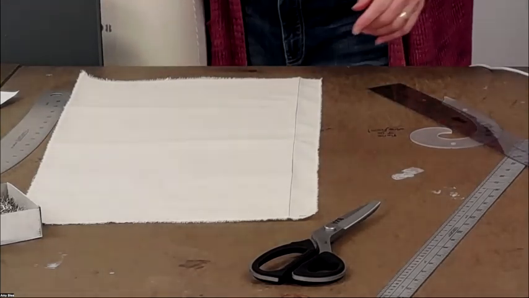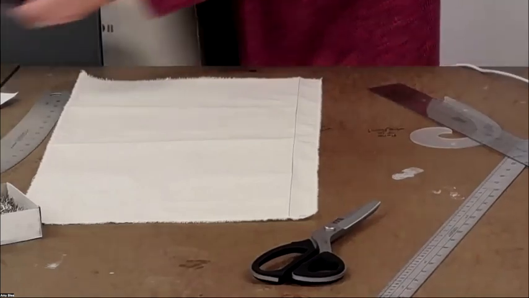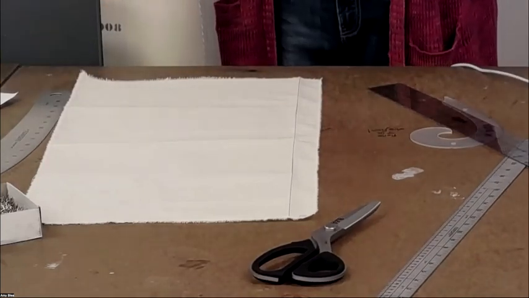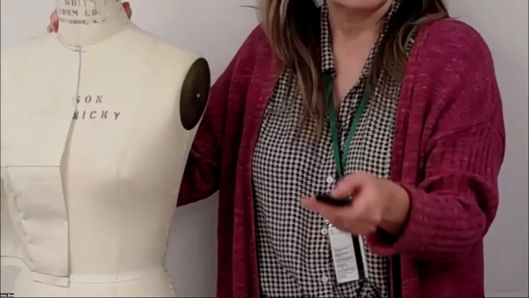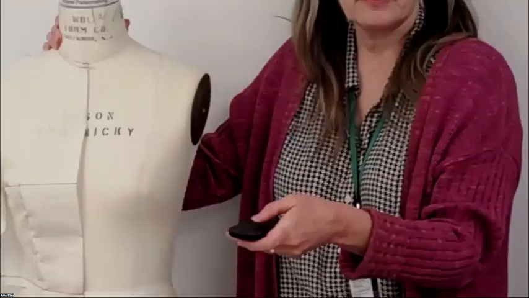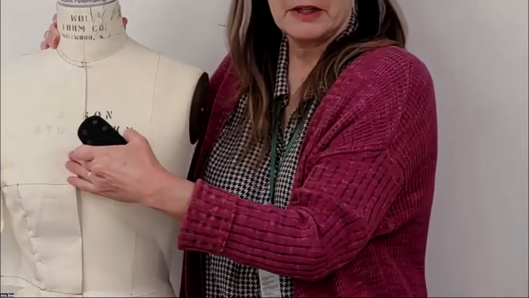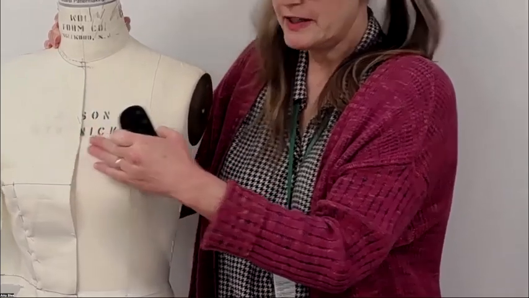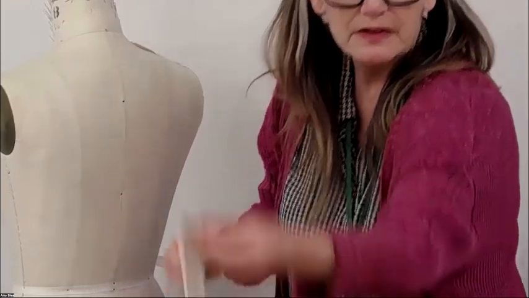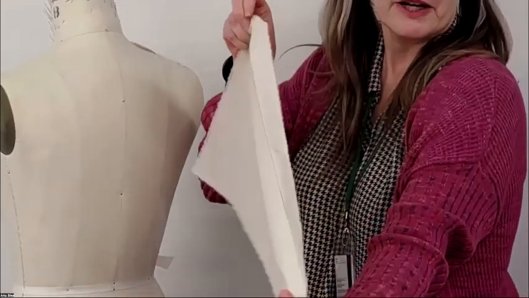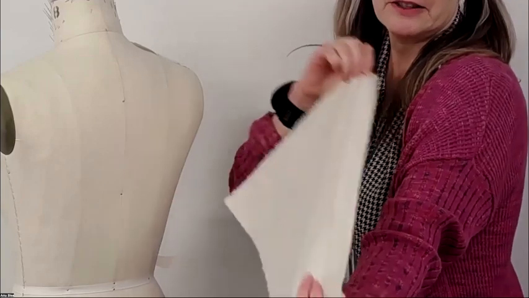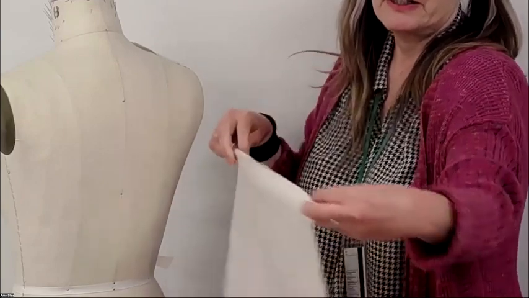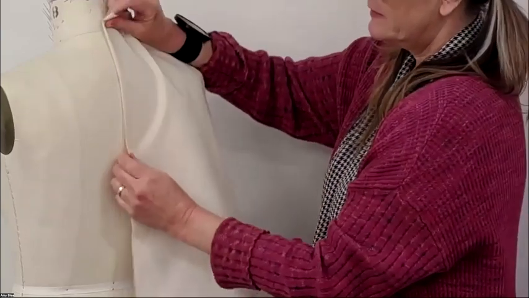So on the front, we had our 1 inch seam allowance in our center front. It was on this side of the muslin, but on the back, it's gonna be here. So this grain line that I dragged and I made my 1 inch, it's gonna be on this side.